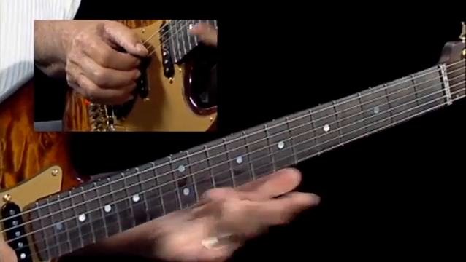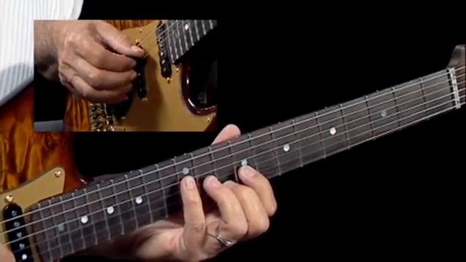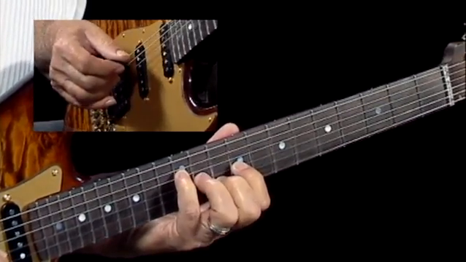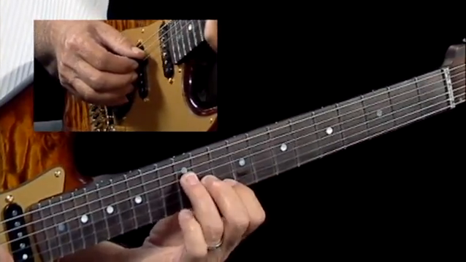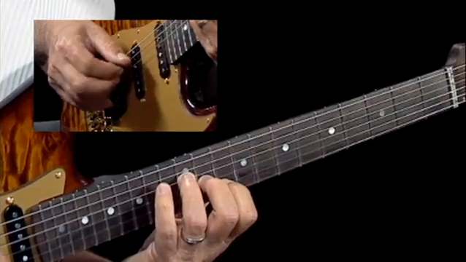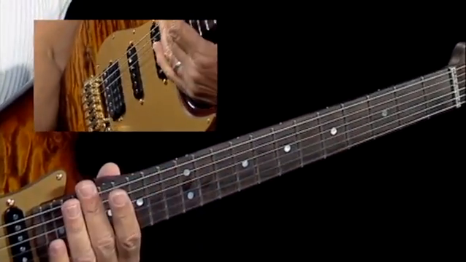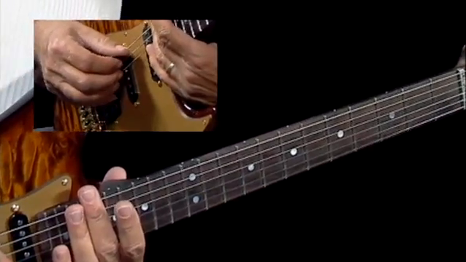Now, I've covered these moves in other videos, and it might seem redundant, but these are very important for your comping and for licks and things. So there's a 2-3 move, and then if I want to raise the root up, then I have to refinger it with the 1st, 2nd, 3rd. Okay? So that's it on the 2nd, 3rd, and 4th strings. Real quick, I'll demonstrate it on the 3rd, 4th, and 5th strings.